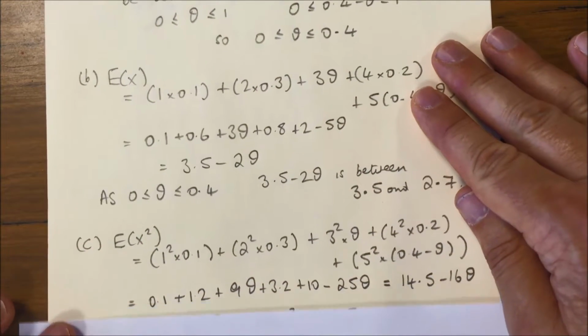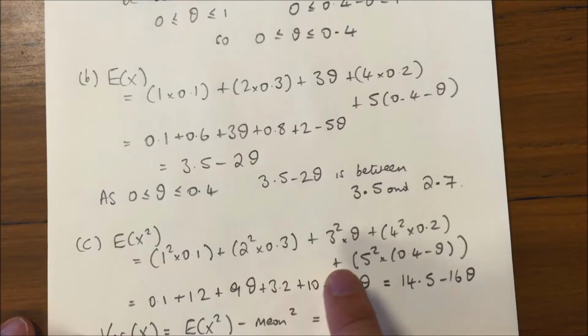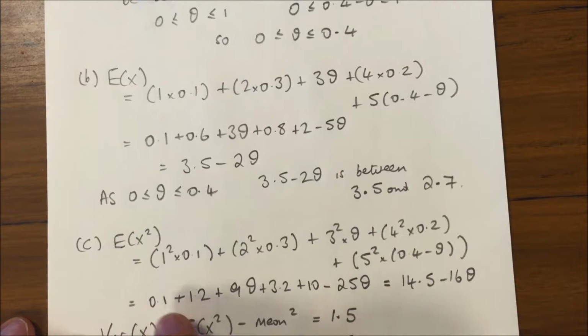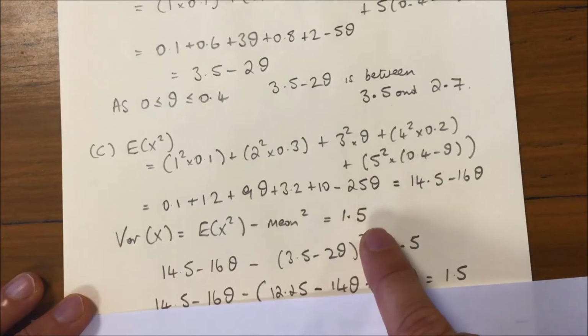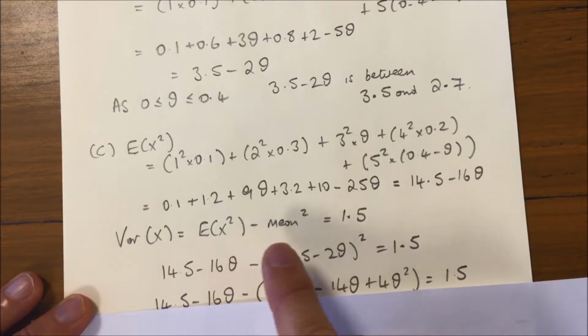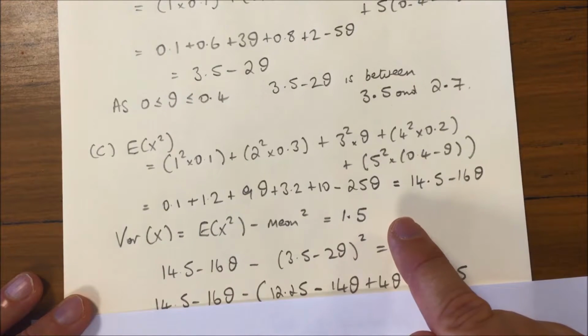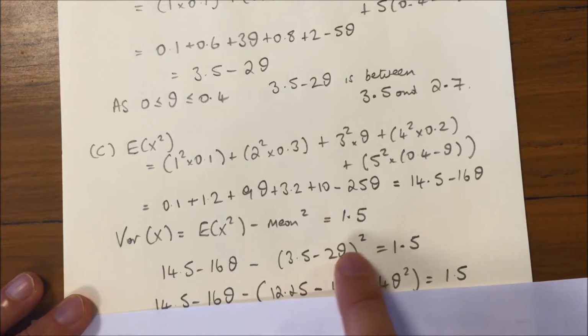It does get even more algebraic then, because to work out the variance, I've got to do E of x squared, which is, remember, the value squared times the probability all the way along. This gives me all of these component parts, which again I simplify to give me 14.5 minus 16 theta. To get my variance equal to 1.5 now, I use the formula. My variance is E of x squared, take away mean squared, is 1.5. Right, so there's my E of x squared, there's my mean squared.